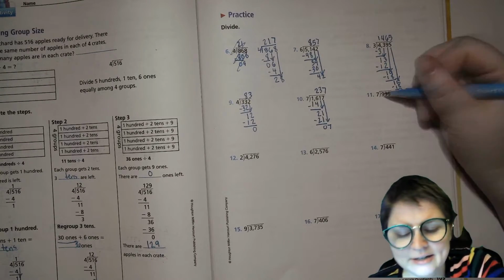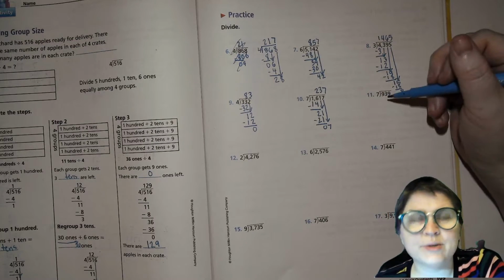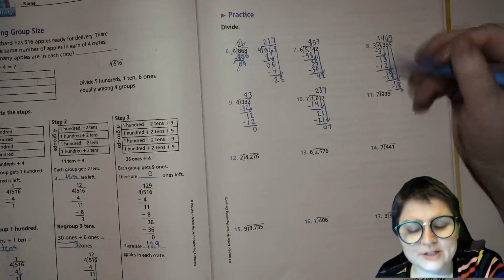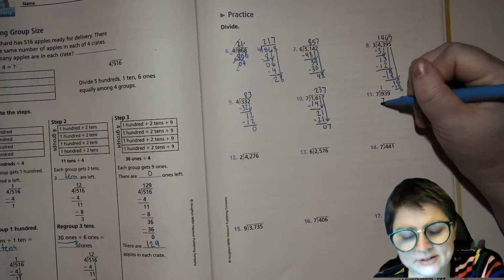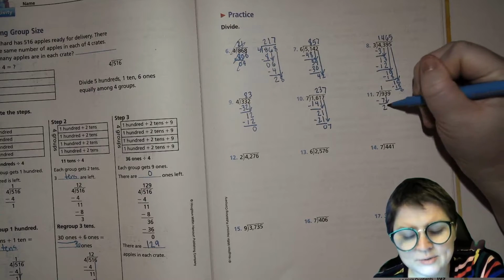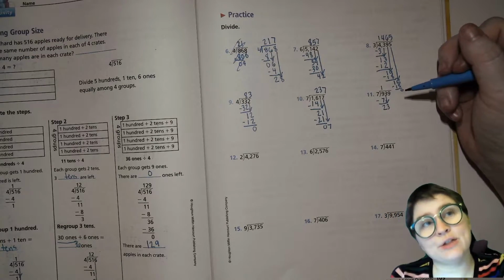Okay, next one. If you have 9 hundreds and you're evenly distributing it to 7 boxes, how many hundreds goes in each box? Well, 1. 7 times 1 is 7. The difference is 2. That's going to join with our 10. So now we have 23 tens. 7 goes into 23 how many times?